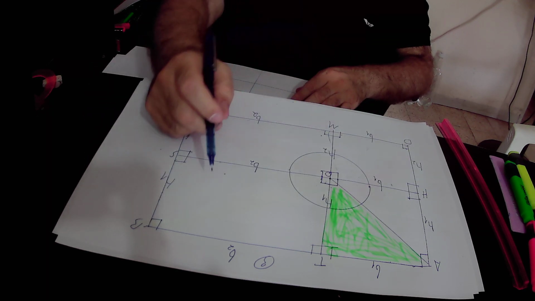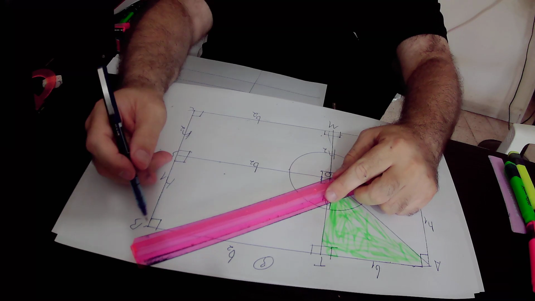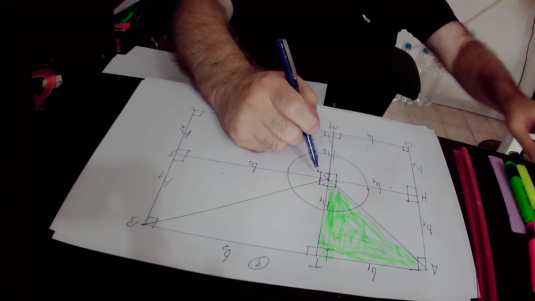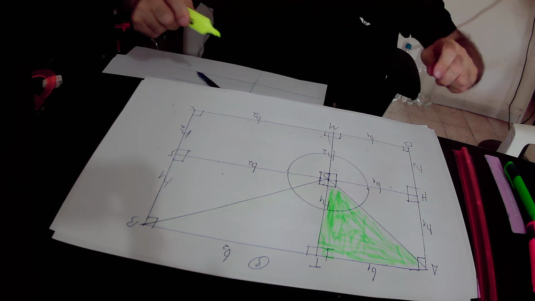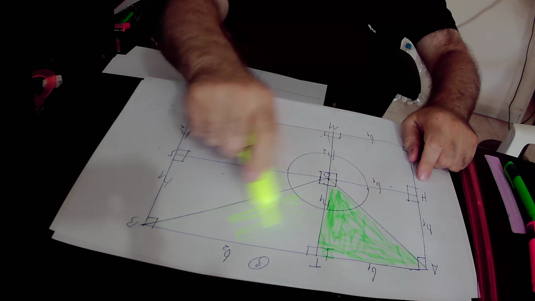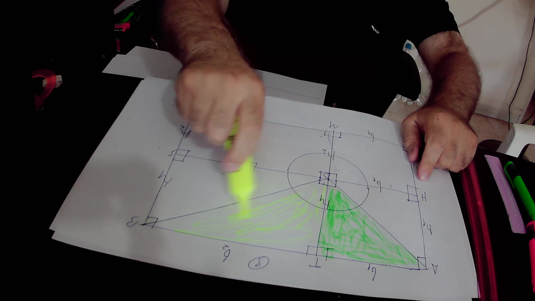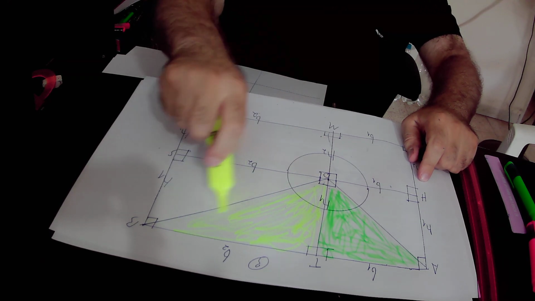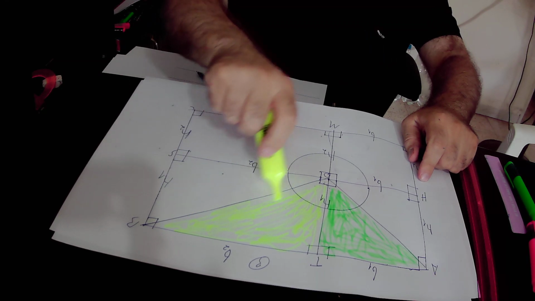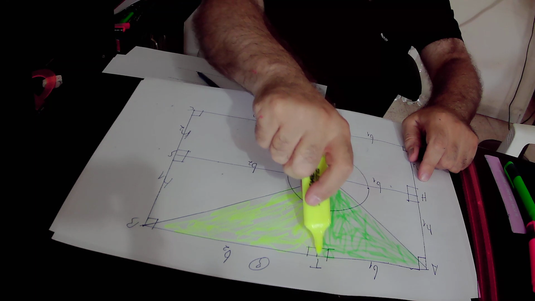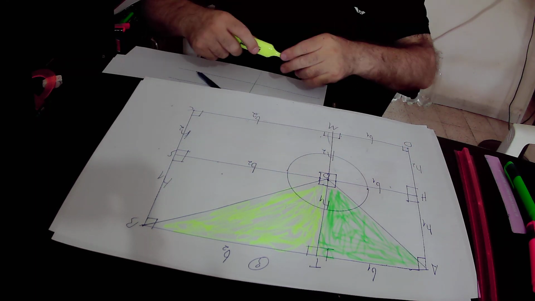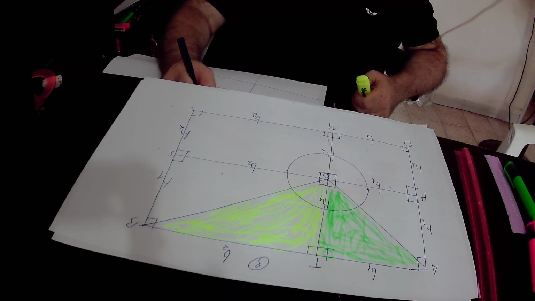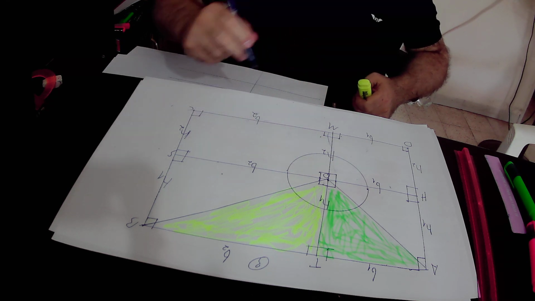We join points O and B together by a straight line. So here, in the yellow right triangle, triangle TOB, according to the Pythagoras theorem, we get that BO square equals H1 square plus B2 square.